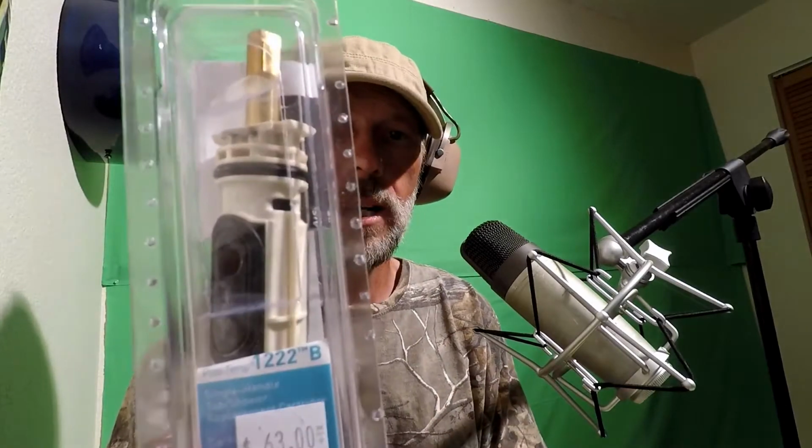Okay, well, I run into this problem all the time, Mr. Blake, and I'm going to explain to you why. Usually on a Moen shower or tub shower valve, inside of these newer, and for the most part, any of them, you're going to end up having what is a cartridge right here. This is the Moen 1222B. I'm going to take it out of the package, and I'm going to show you.